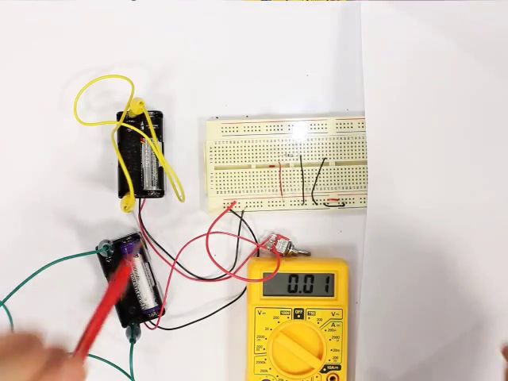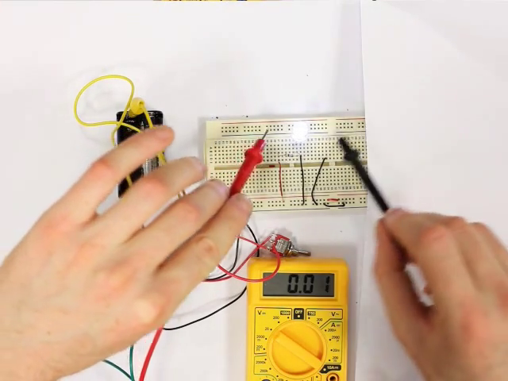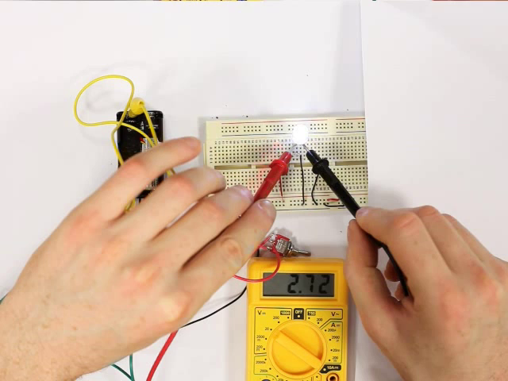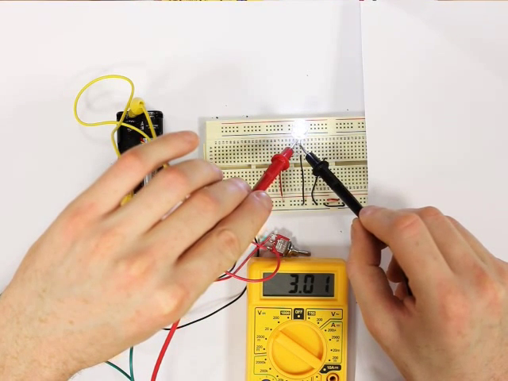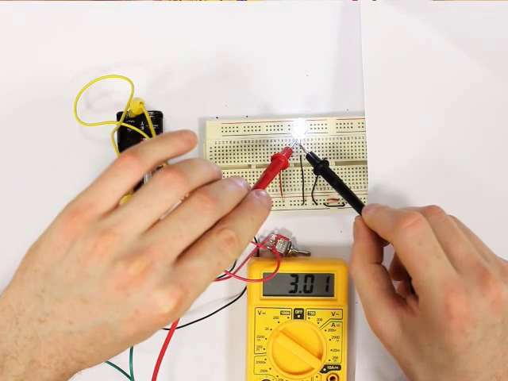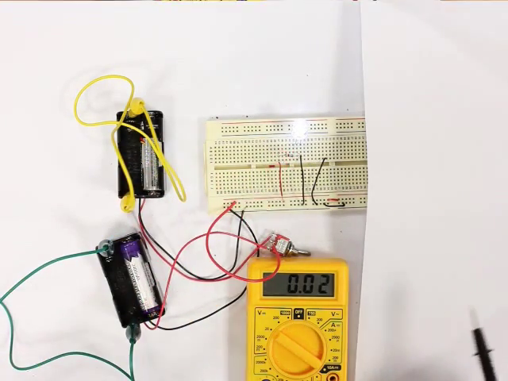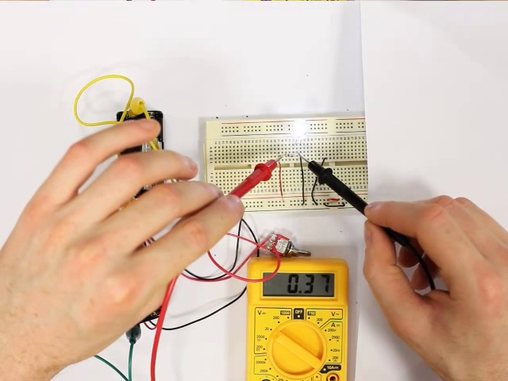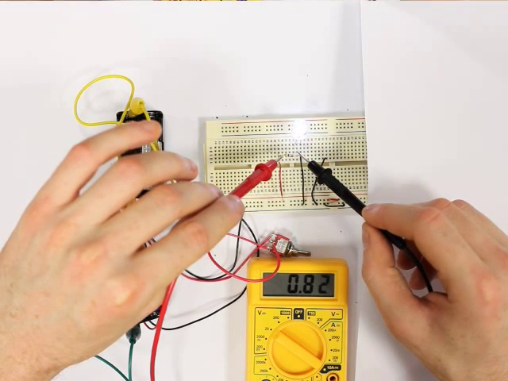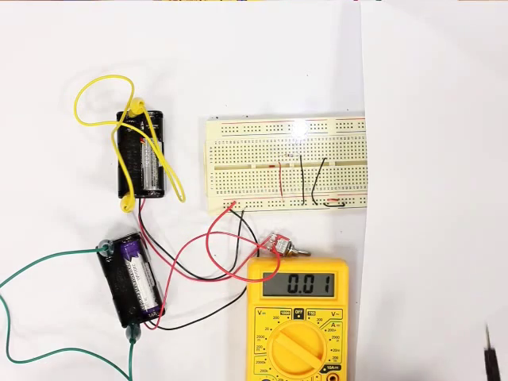And let's inspect the voltage over our LED. So that is 3 volts. And now we'll check the resistor as well. 0.8 volts, which adds up to 3.8.